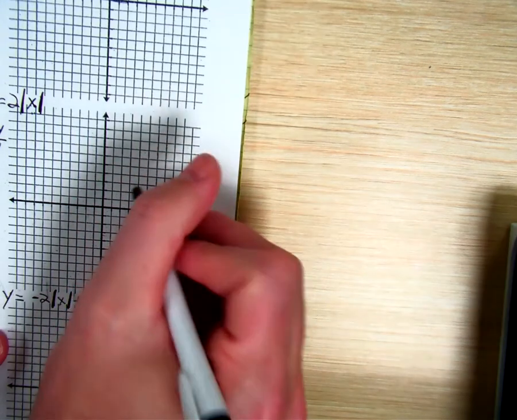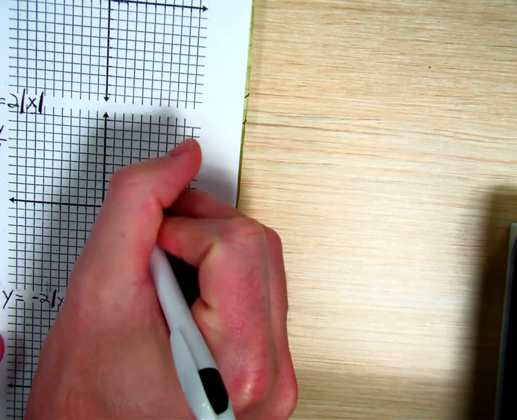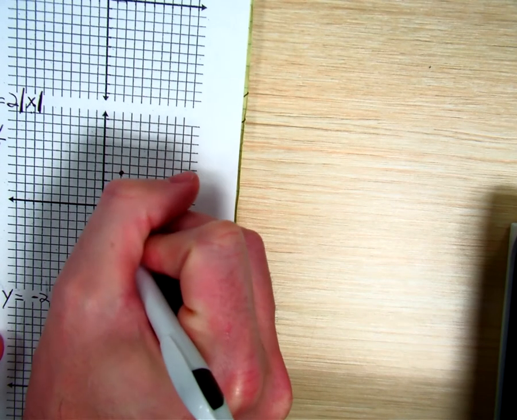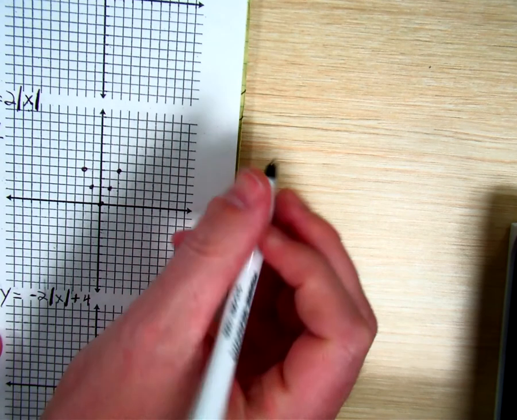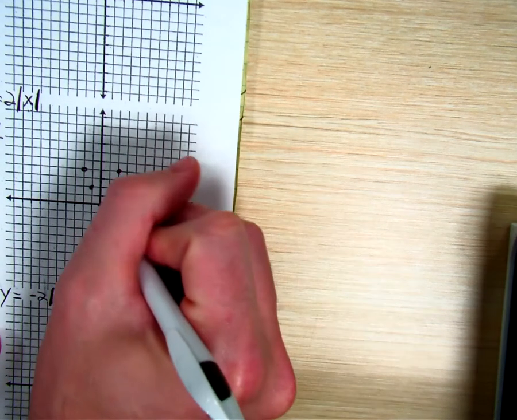So you can see our y values are a lot bigger. 2, 4, 1, 2, 0, 0, -1, 2, and -2, 4.